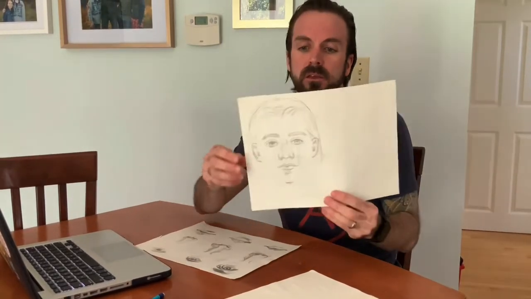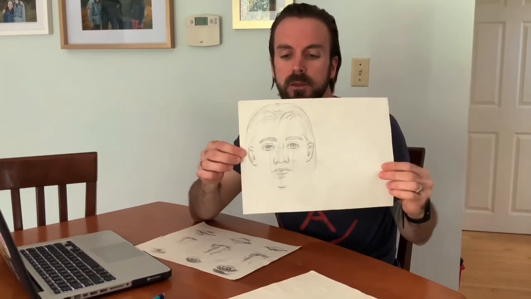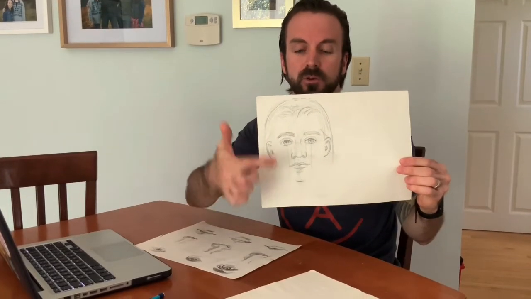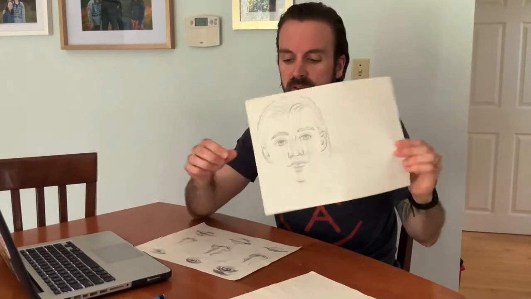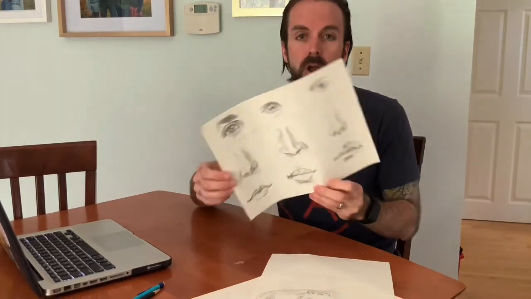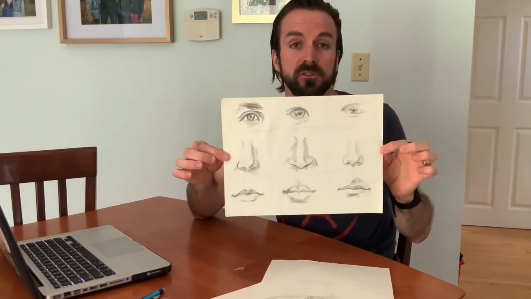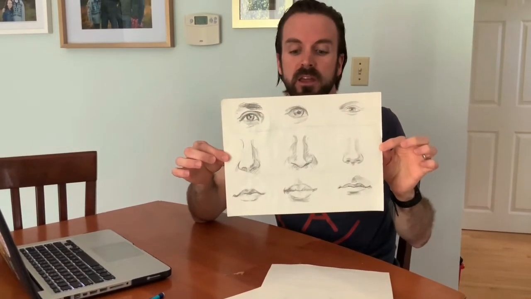Next week we're going to be moving into our next unit, which is on portraiture. Today I'm going to be doing a demonstration for you on portrait proportions and how to draw facial features. There are two drawings that I would like you to turn in by next Monday. The first is a simple drawing of the face, facial features placed, showing the proportions on the face. And the next drawing is 9 different facial features: 3 eyes, 3 noses, and 3 mouths.